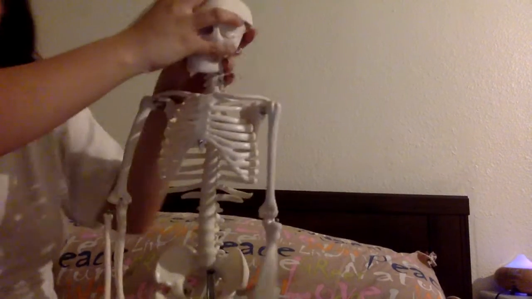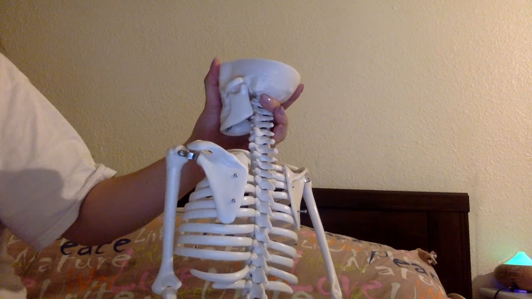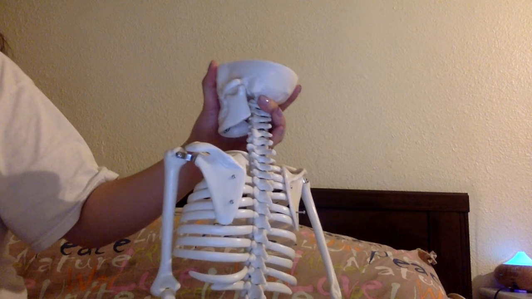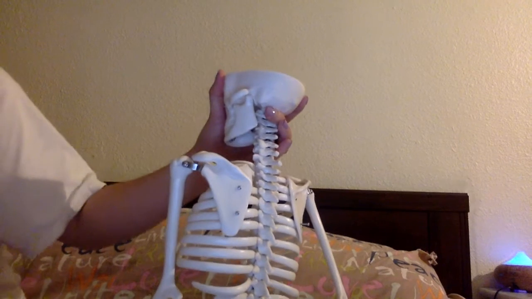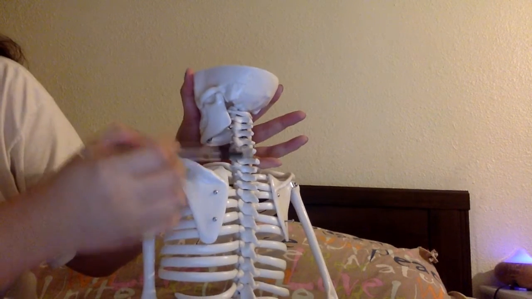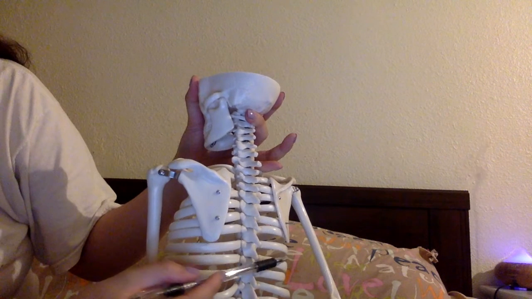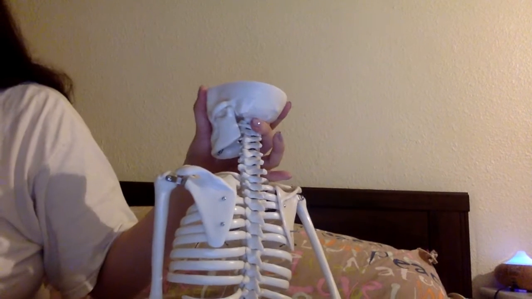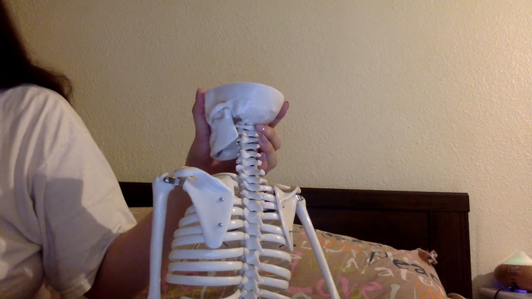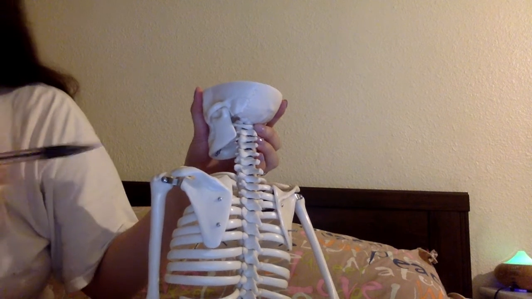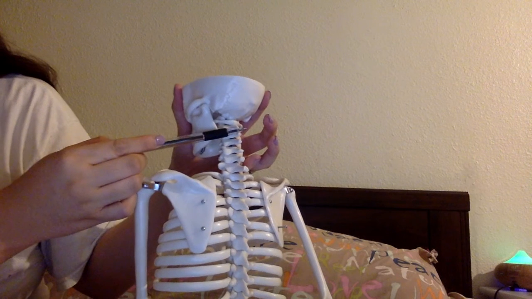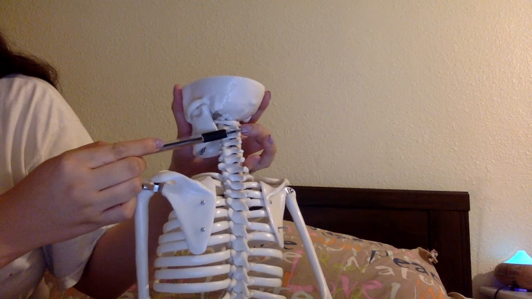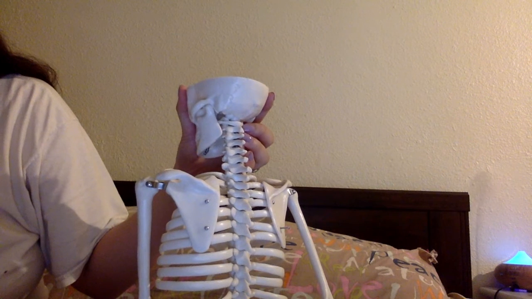The vertebral column, the four curves are the cervical curve, thoracic curve, lumbar curve, and sacral curve. There are 7 vertebrae of the cervical spine. The atlas is right here. What's unique about this is it supplies the blood to the brain.